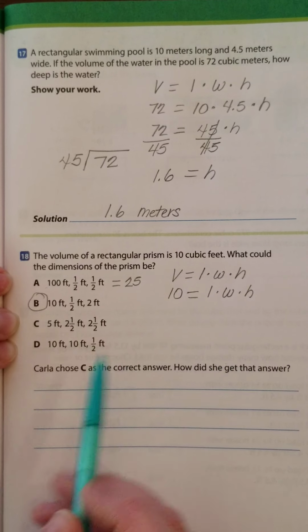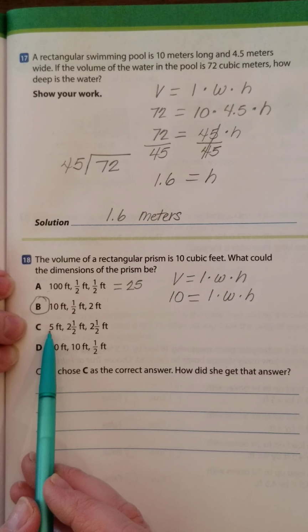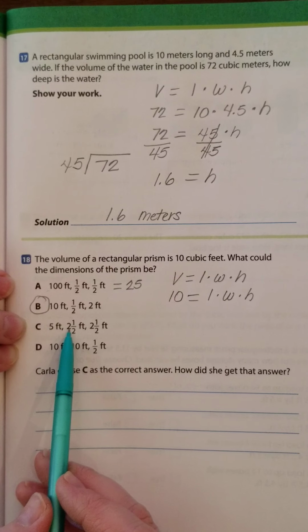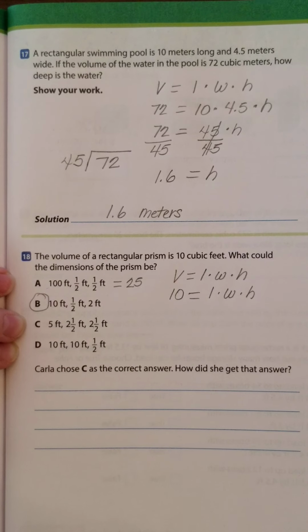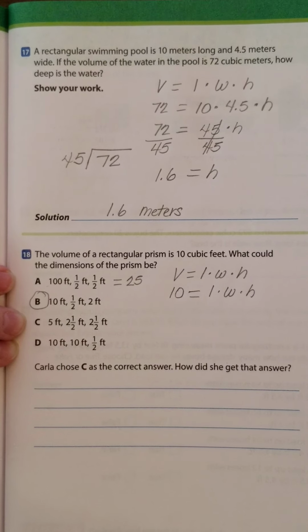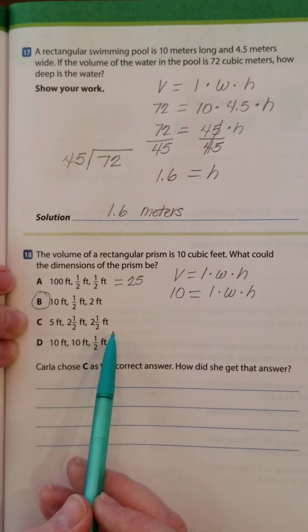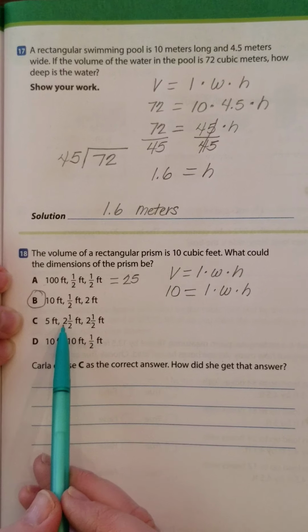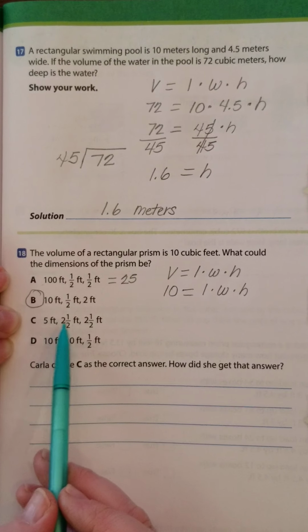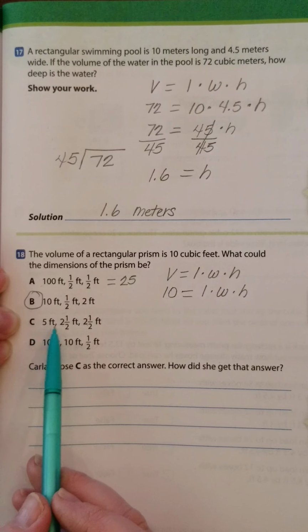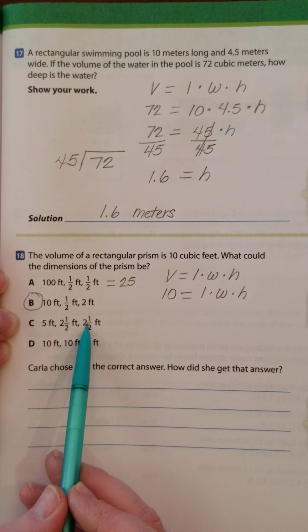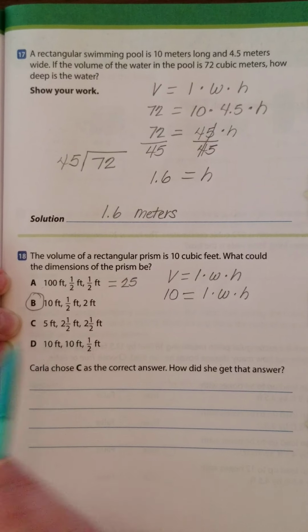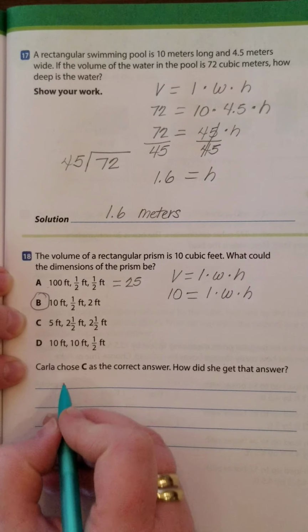How did she get that answer? Oh my goodness. So Carla had 5, 2.5, 2.5. How in the world could she have gotten 10 with those three numbers? Any ideas? I hope you figured it out, because when I look at that, I think what Carla did is, instead of multiplying 5 times 2.5, I can tell that Carla added. So she took 2.5 plus 2.5 and got 5, and then 5 plus 5 is 10. So Carla got C by adding. Carla added the dimensions.